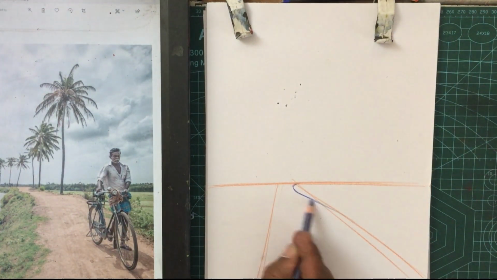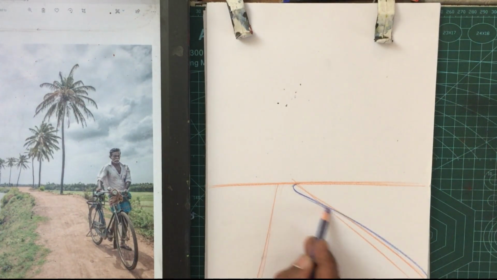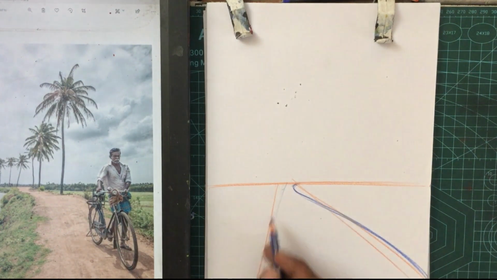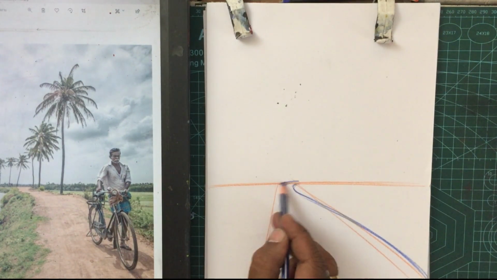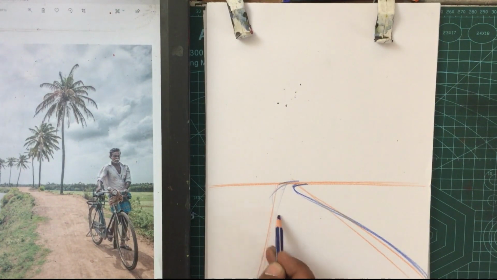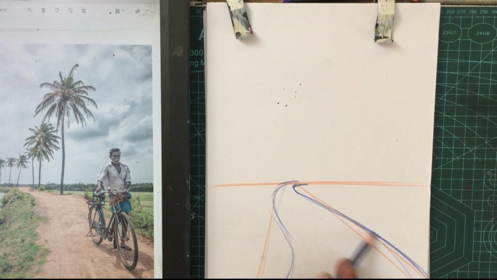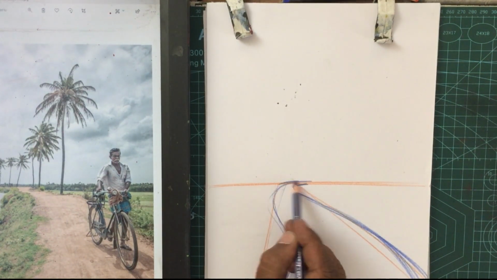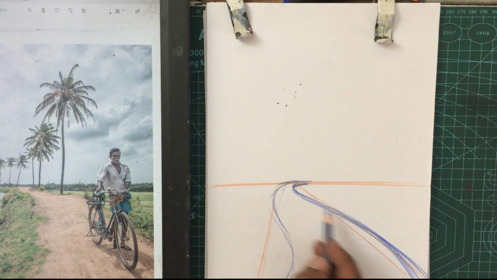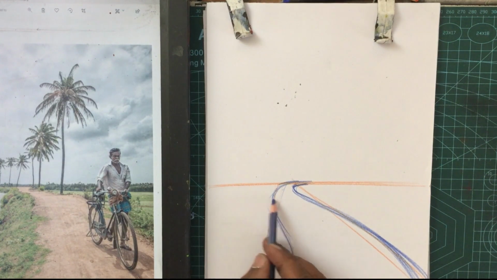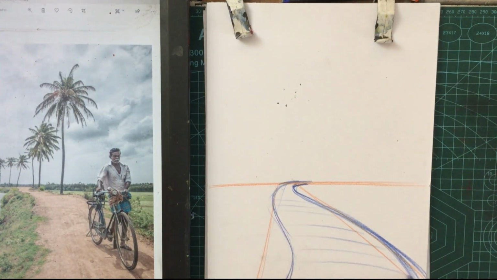See, I just make it. The road is going like this, but the perspective is this. This one point perspective. So the road is going like this. But the main perspective is this. But when you do practical drawing, then you can make this line like this. So it is very important to understand the perspective of 1 point, 2 point, 3 point, 4 point, and multi perspective.